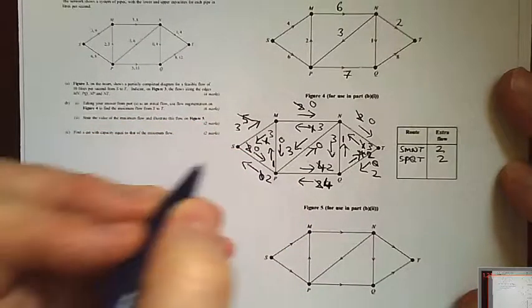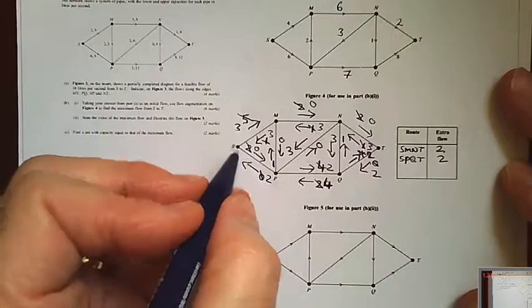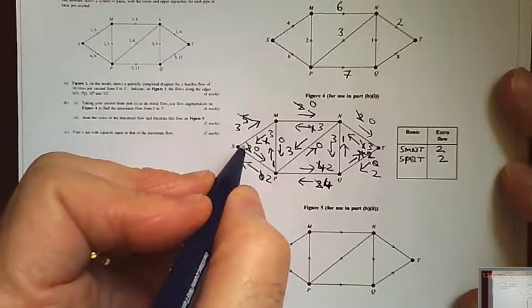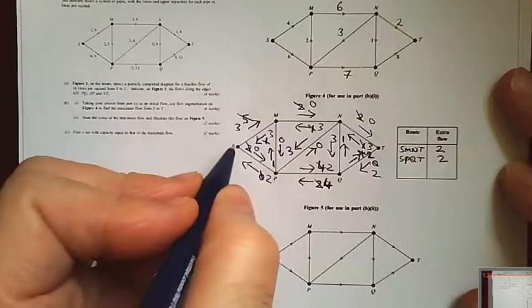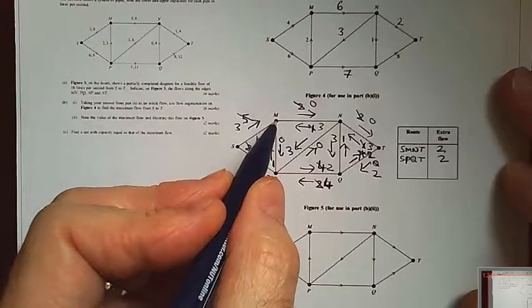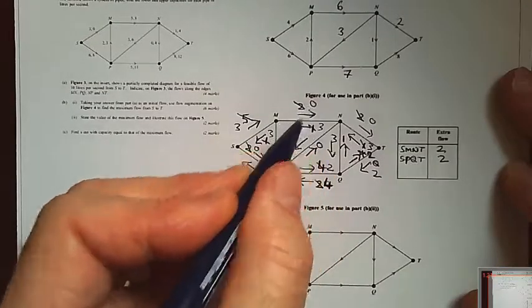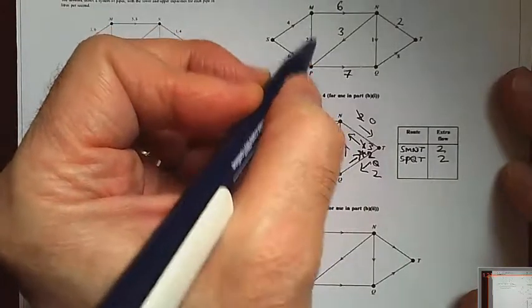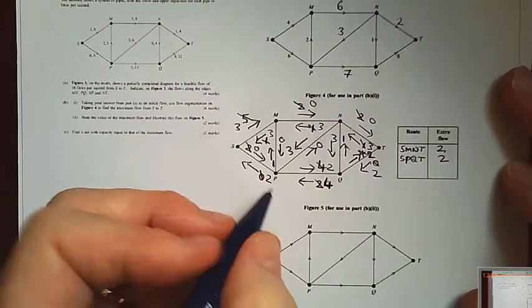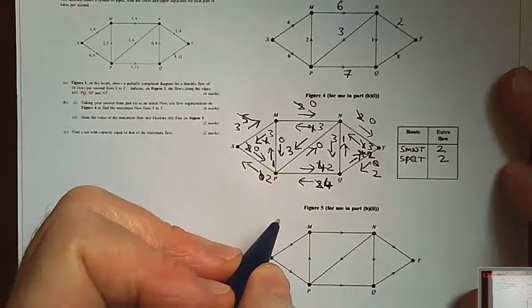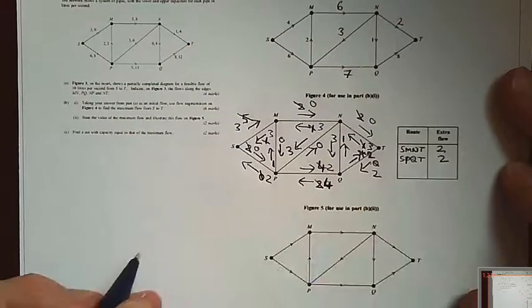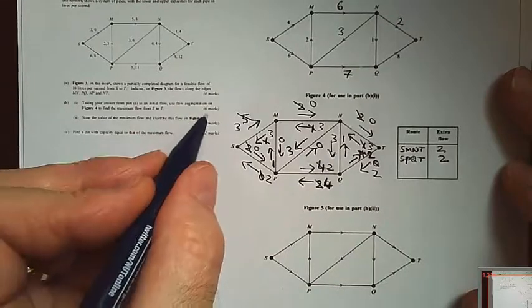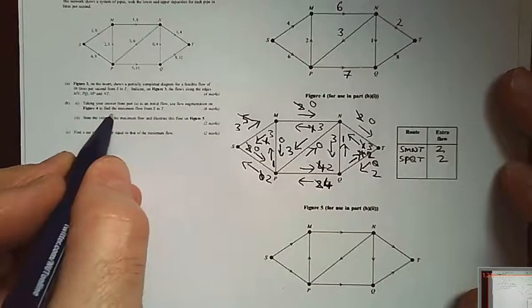That's not actually any help though, is it really? So we can't get that 3 out because there's 0 capacity left here. There's 0 capacity to reduce along that way. So there's nowhere that the 3 can go. So that's all we can do. So that's us done with that part of the question.